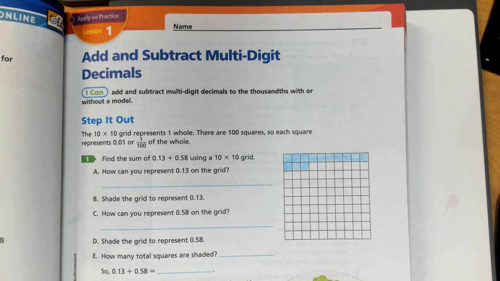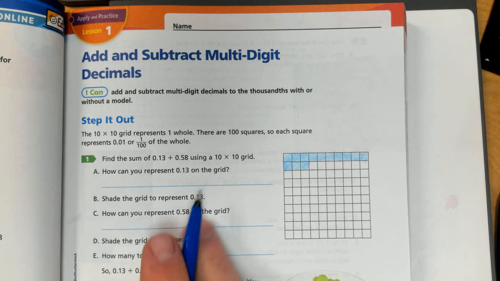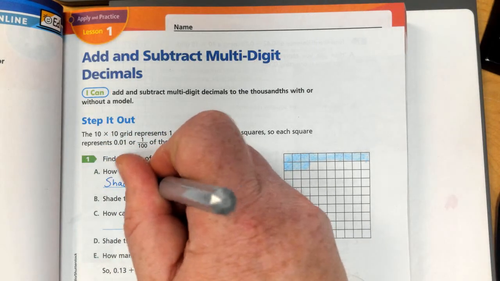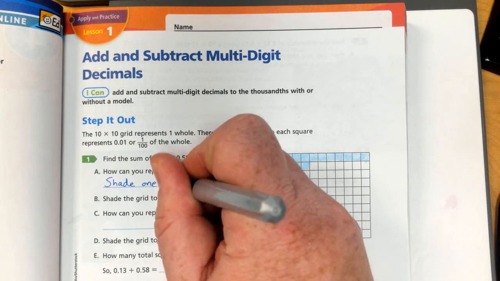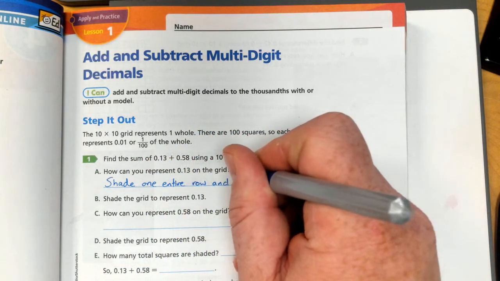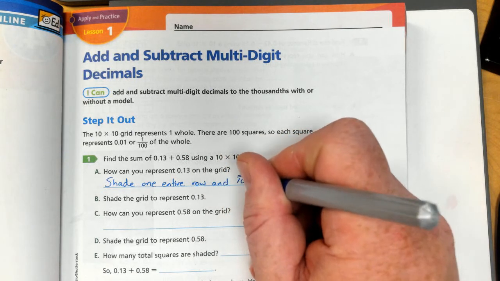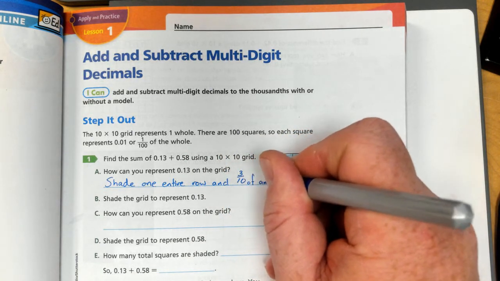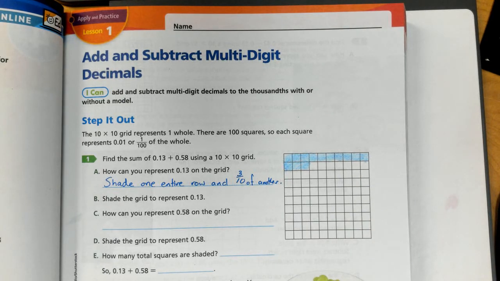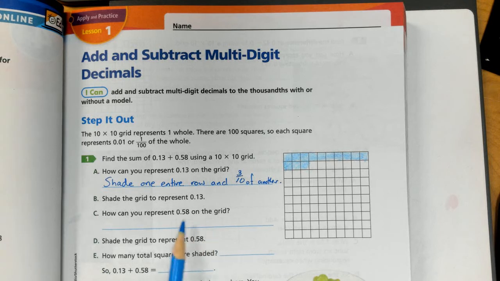Okay? So to answer the question that we have here, what did I do? How can I represent this? I can shade one entire row, and I'm going to write 3/10 of another row. Okay. Now it says, how can you represent 0.58 on the grid, 58 hundredths?